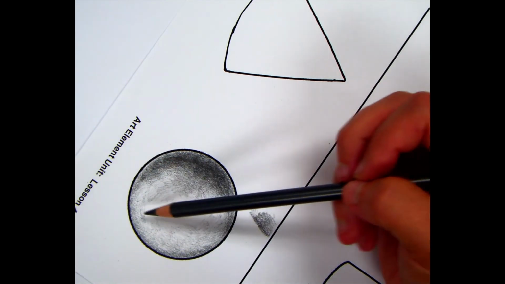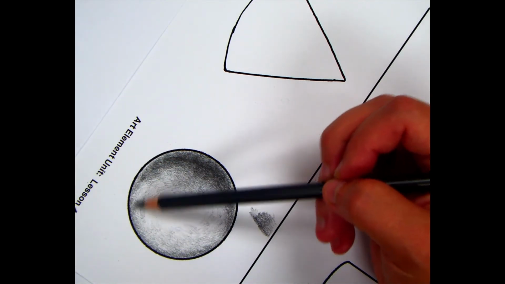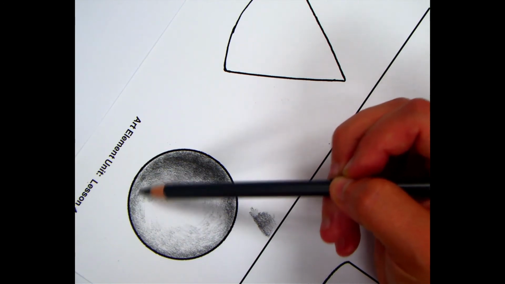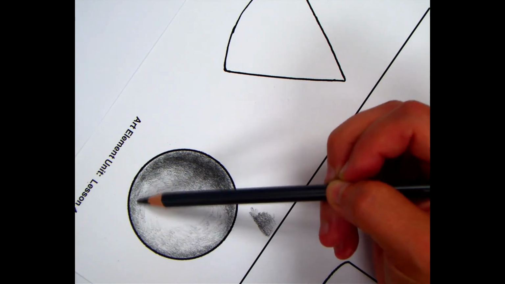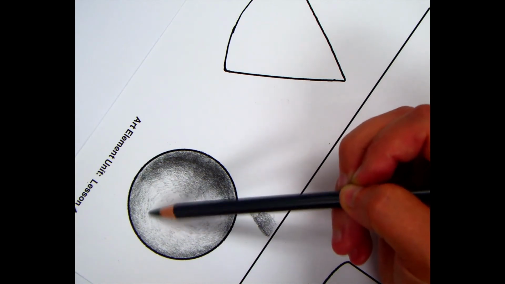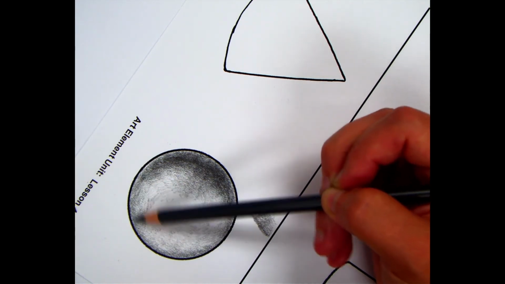Oops, I got a little too dark right there. So I'm gonna have to go even darker here. I don't want to erase because then it looks smudged. So if you have problems, just make everything just a little bit darker.